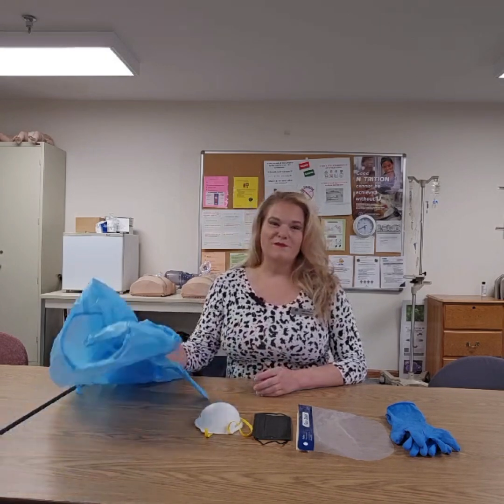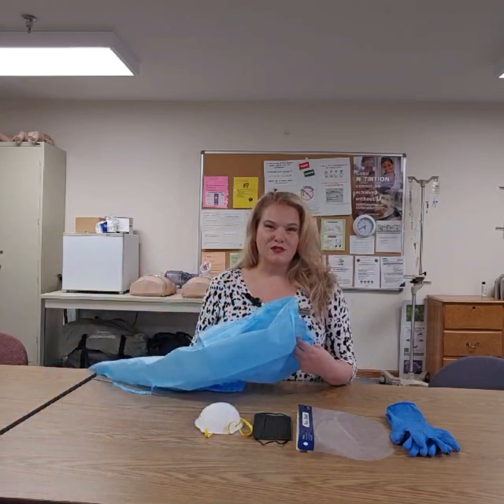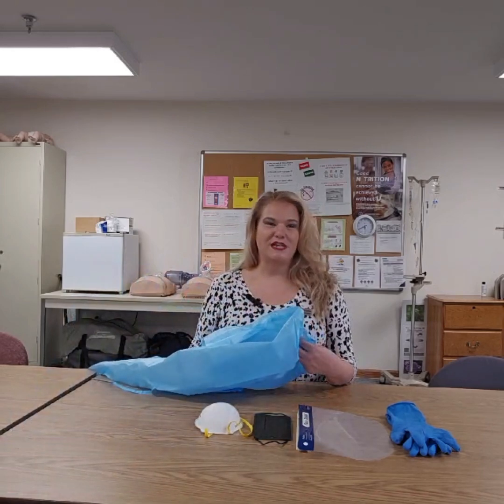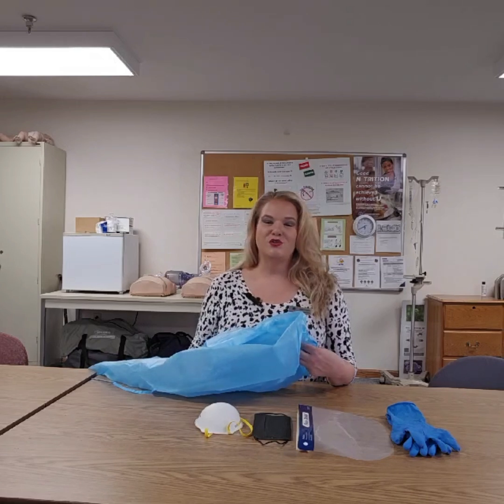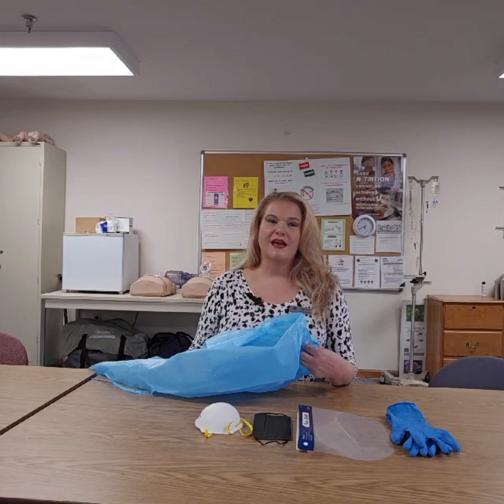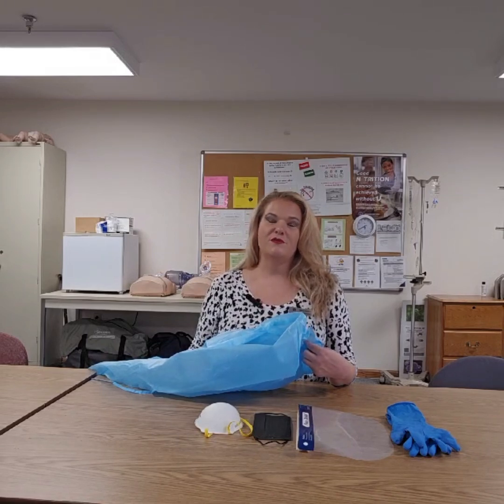This is a disposable gown. It should cover your entire torso from your neck down to your knees and extend around to cover your back. The gown has 2 ties, one at the neck and one at the waist. Both ties must be secured for the best protection.